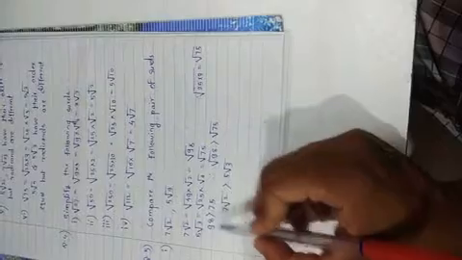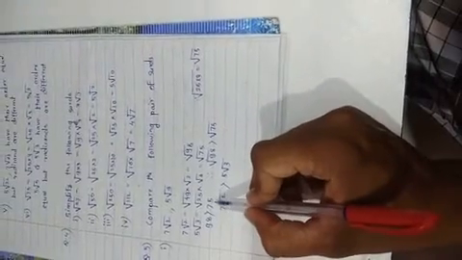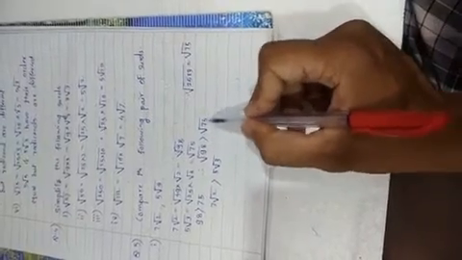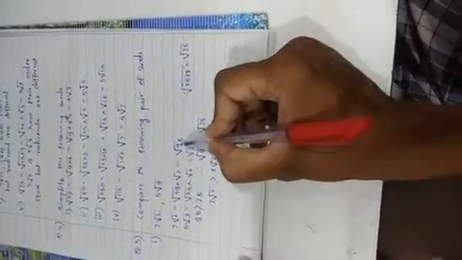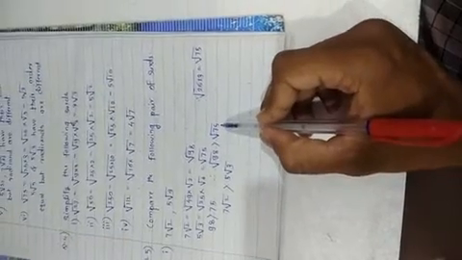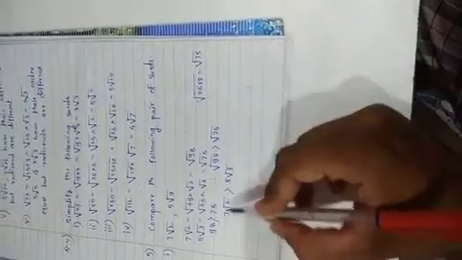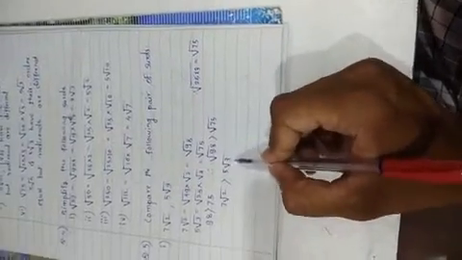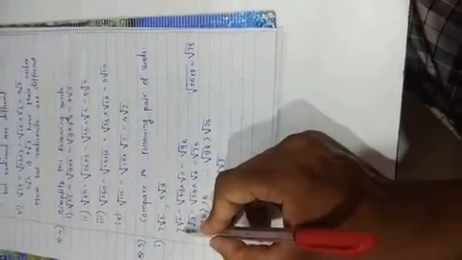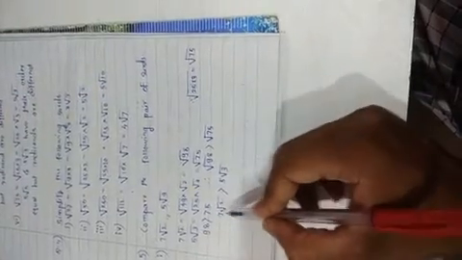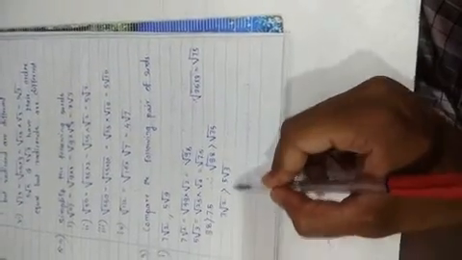Obviously 98 is greater than 75, so the square root of 98 is greater than the square root of 75. Means obviously 7 root 2 is greater than 5 root 3, because root 98 is the simplification of 7 root 2 and root 75 is the simplification of 5 root 3. So 7 root 2 is greater than 5 root 3.